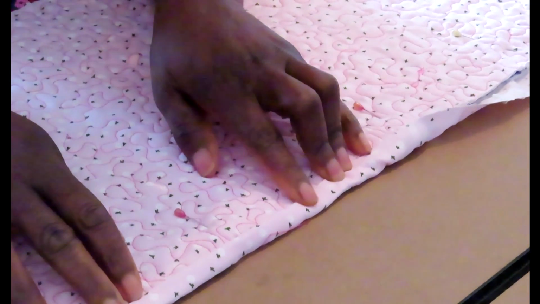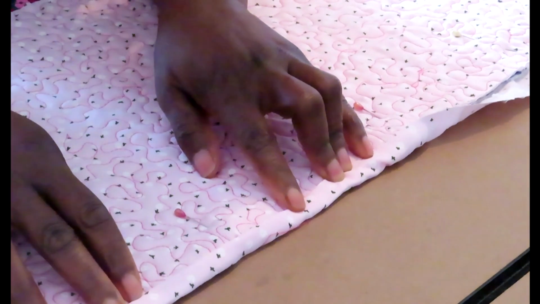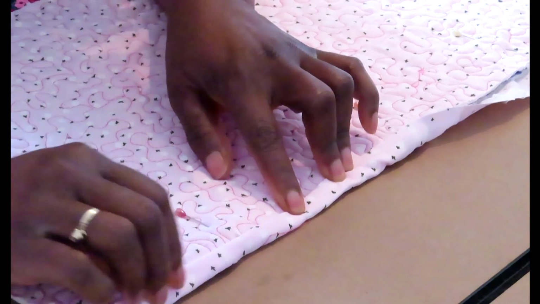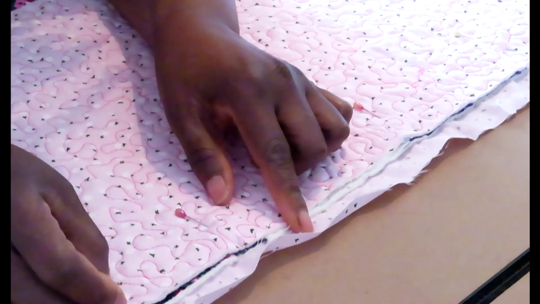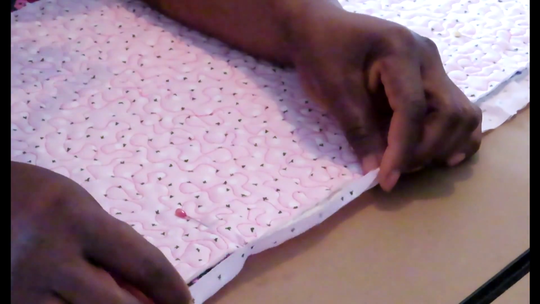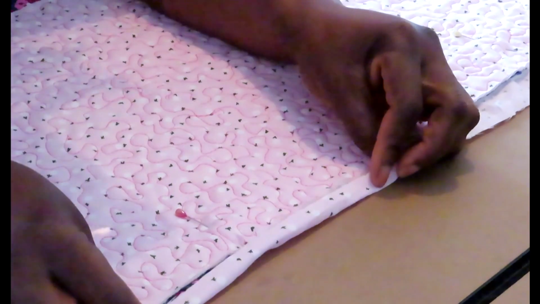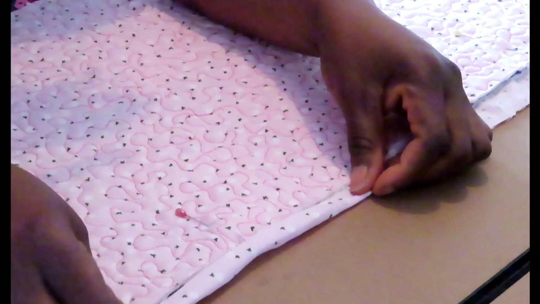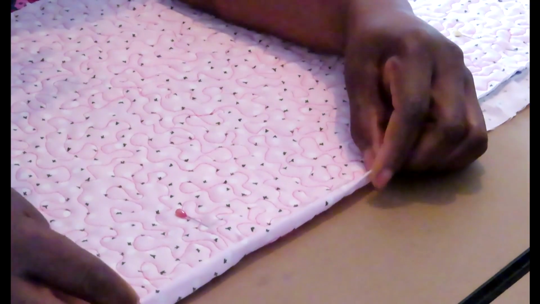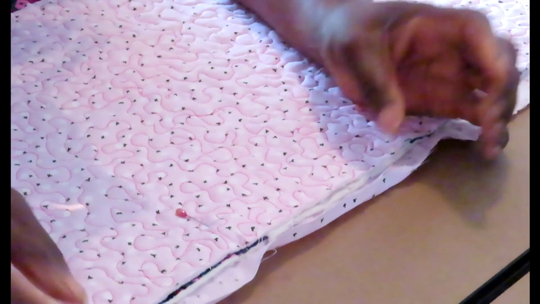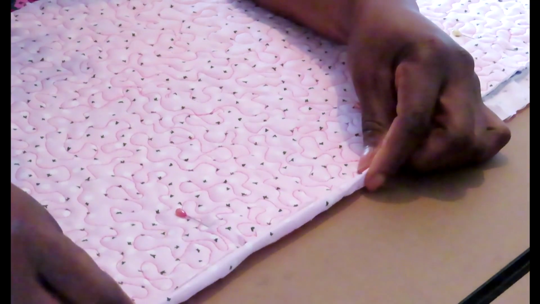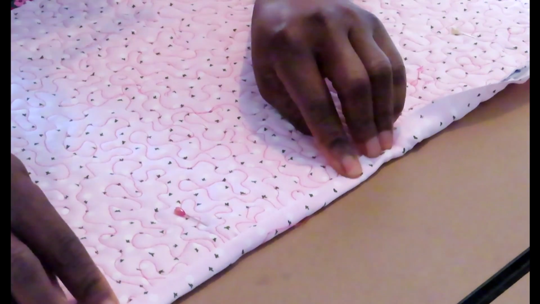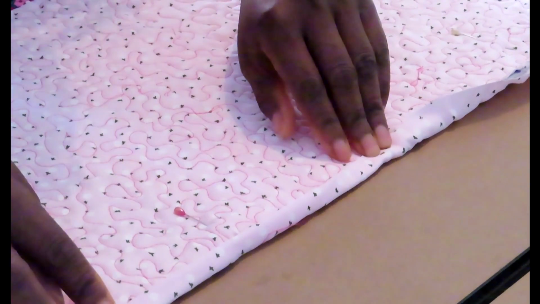So in a sense you are putting a sort of binding method behind the quilt so that once you open it flat, you don't see the raw edge. Hence the reason why I give you such an unmeasured answer: you don't necessarily need a definite 1 inch, as long as you have enough to fold it twice. And I usually will not have a big bulk there because I want it to fit nicely and simply cover the edge. That is the objective here.